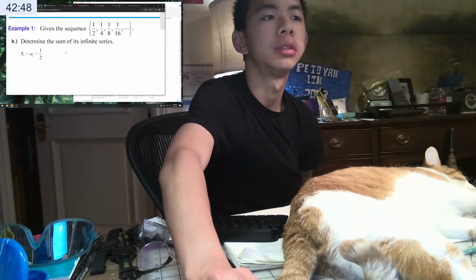Now, if we move on to part B, a little bit more exciting question: determine the sum of this infinite series. Well, you might already know the answer because we looked at it geometrically.